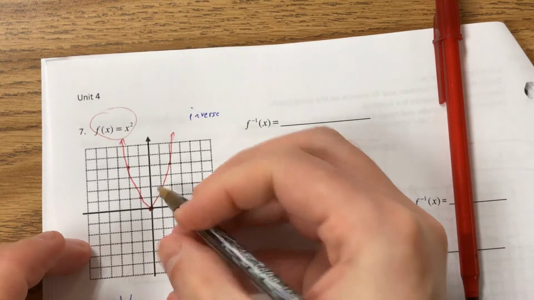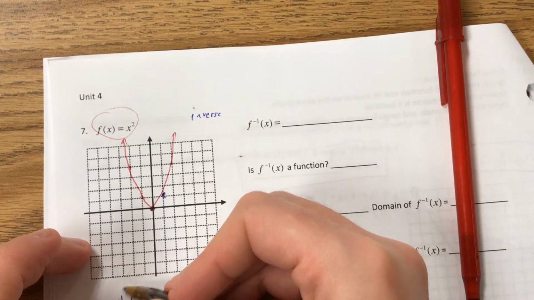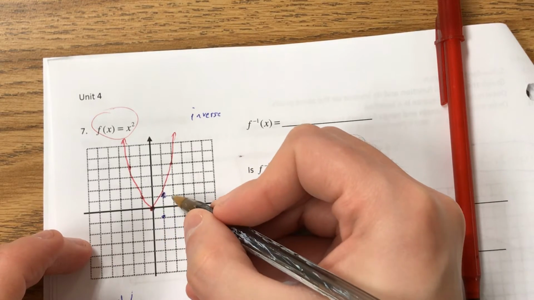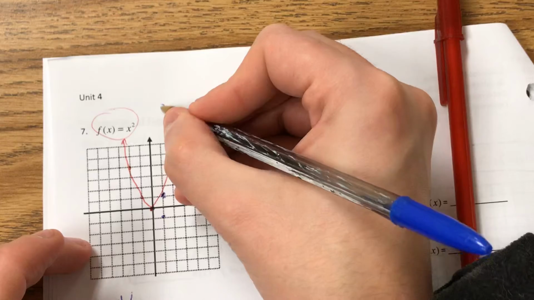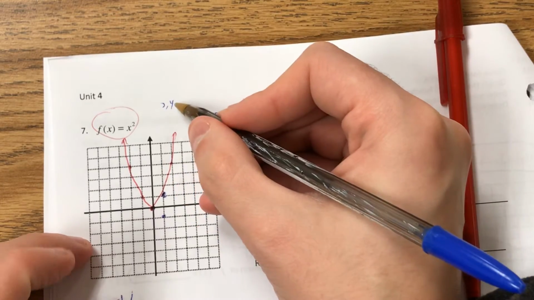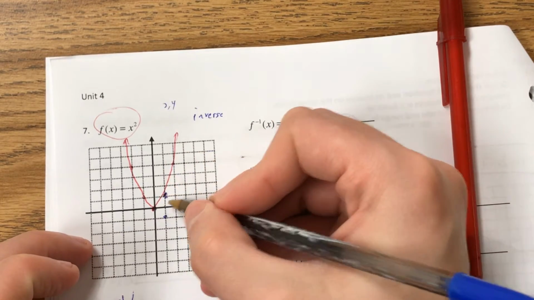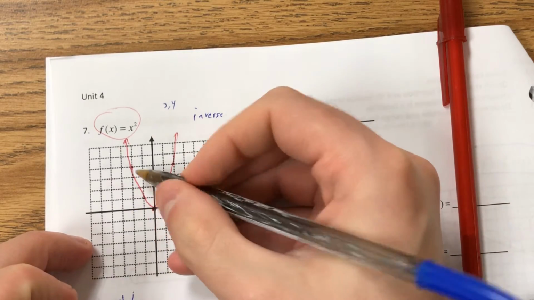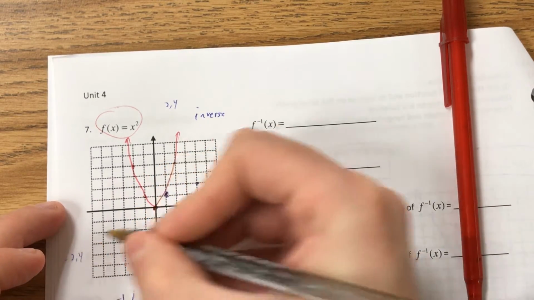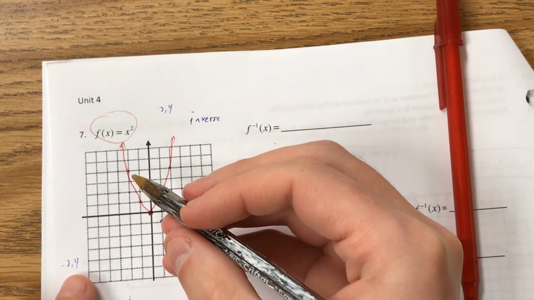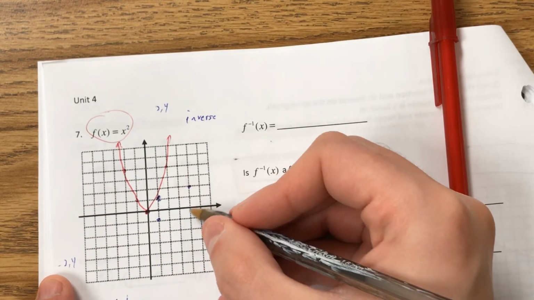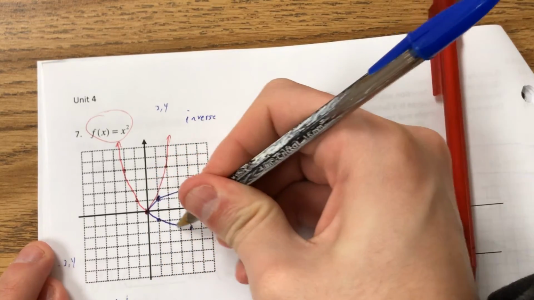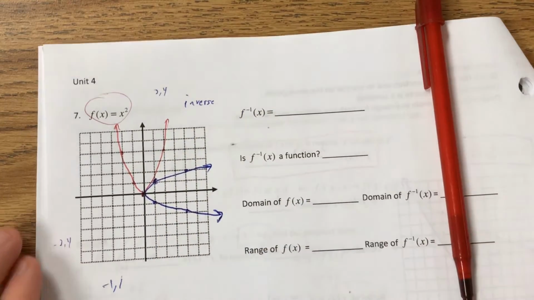Negative 1, 1 would now be a 1, negative 1. 2, 1, 2, 3, 4. So 2, 4 would now be 4, 2. So 1, 2, 3, 4, 1, 2. And this is negative 2, 4. So I would do 4, negative 2. And it's going to make this kind of U shape going that way. So the inverse is now drawn.